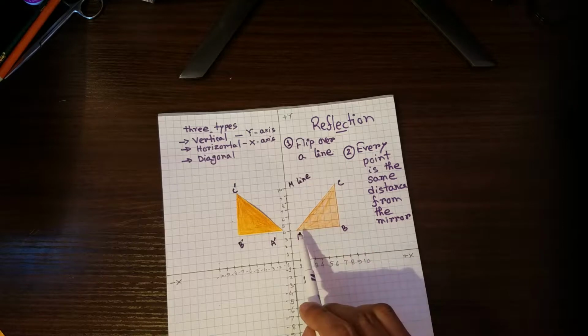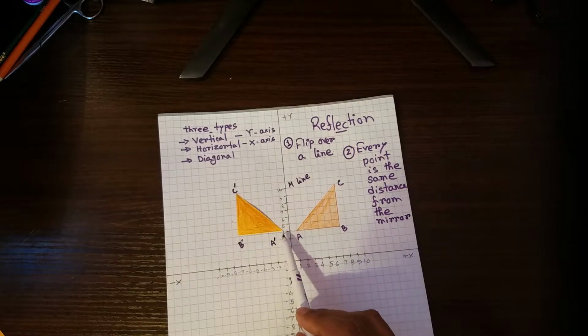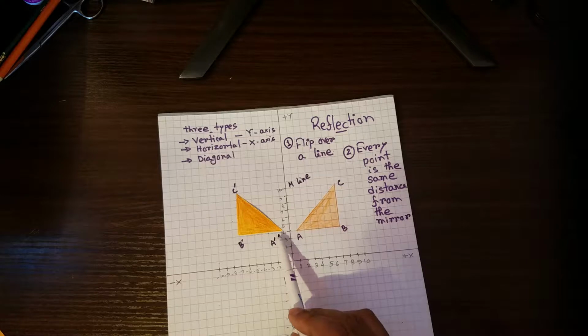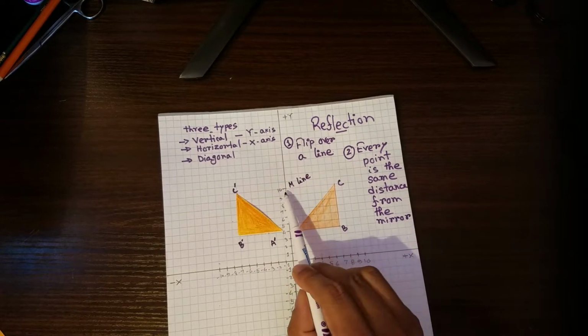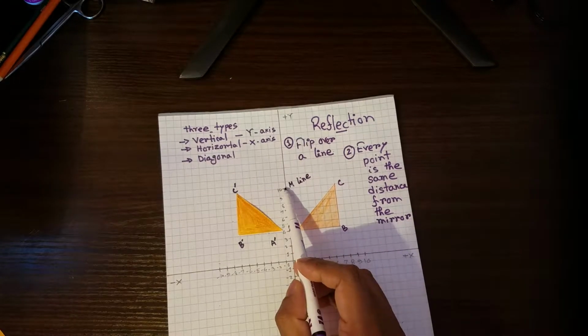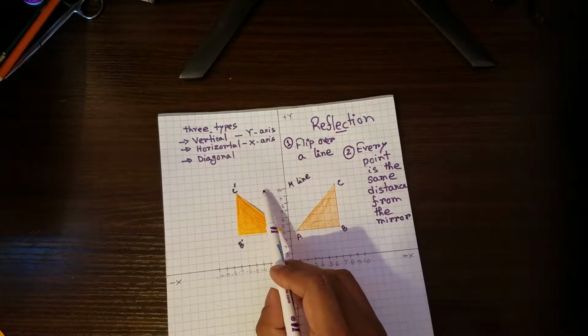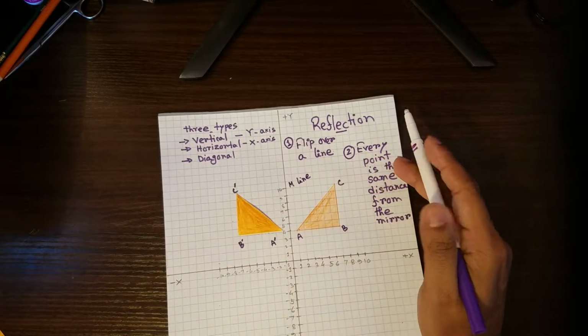Now look at B. B is 7 units away from the mirror. That means the reflection will also be 7 units away. So you can count it and you'll see it is 7 units away. 1, 2, 3, 4, 5, 6, 7. Same for your C. C is also 7 units away, so from the mirror the reflection will also be 7 units away. So that's the basics of reflection.